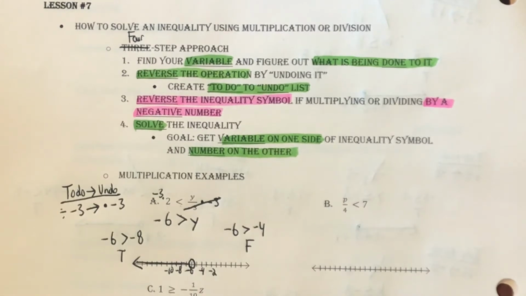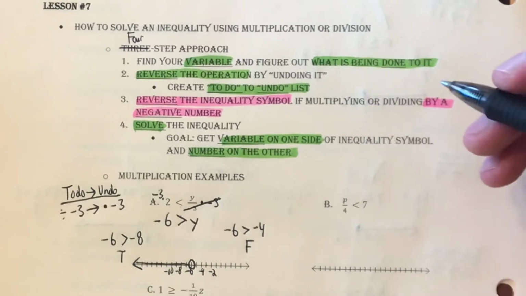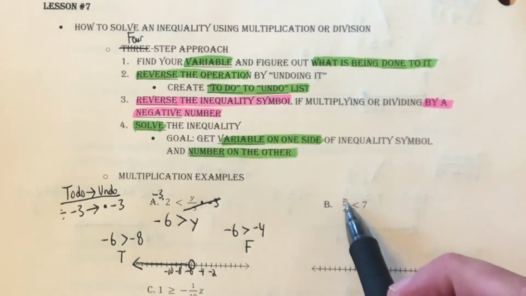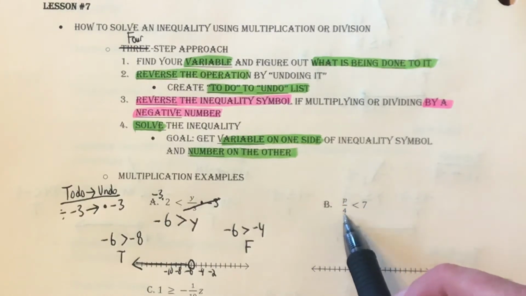All right, well, if you feel up to it and you think you can do it, I'd encourage you to try example B on your own, then check your answer with mine. So as I look at example B, it says P over 4, which means P divided by 4 is less than 7. So when I go to find my variable, I find it here on the left side, and they are dividing it by 4.